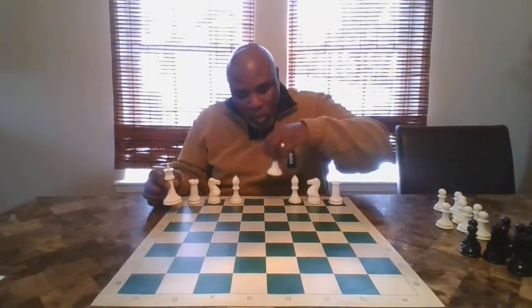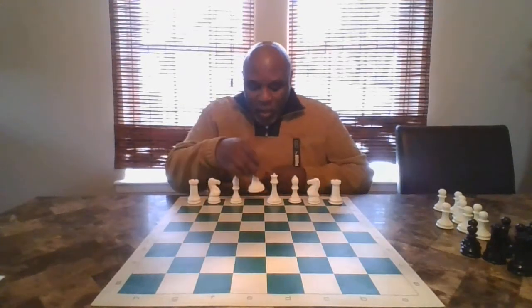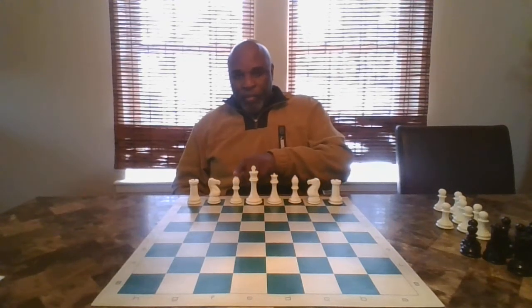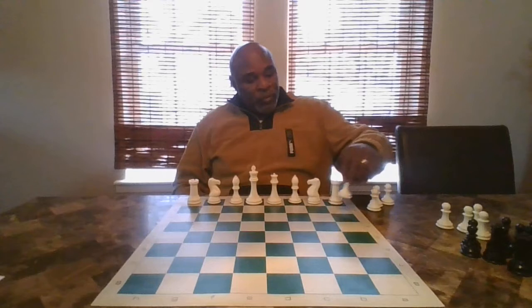When you play the white pieces, the queen goes on the white square, and the king goes right alongside of it. All right. So we have our rook, knight, bishop, queen, king, bishop, knight, rook. Now we put the pawns on the board. You get 8 pawns.